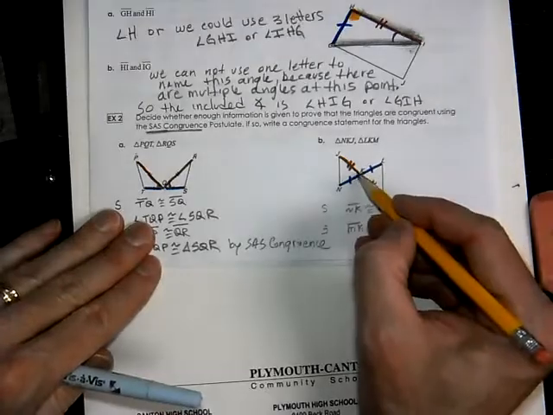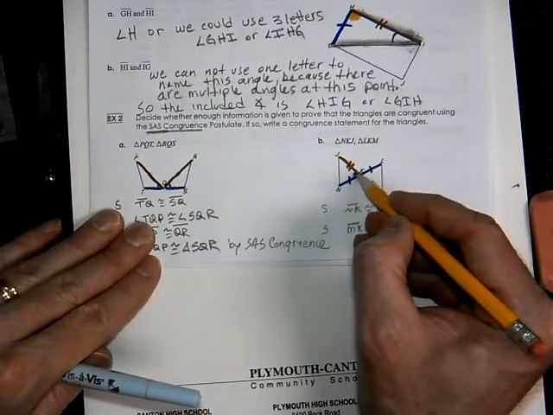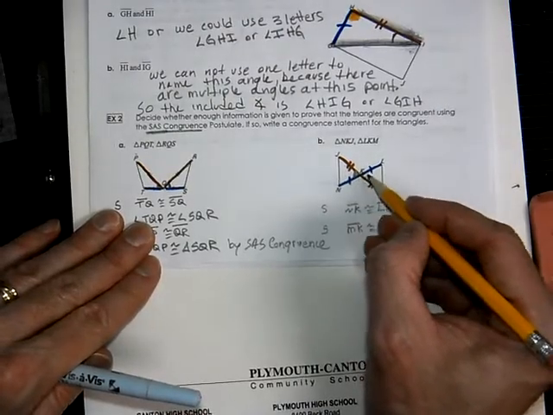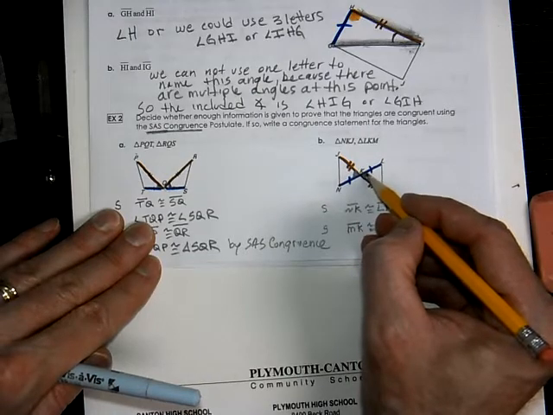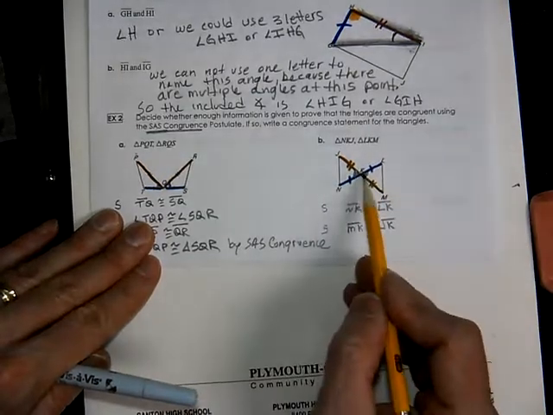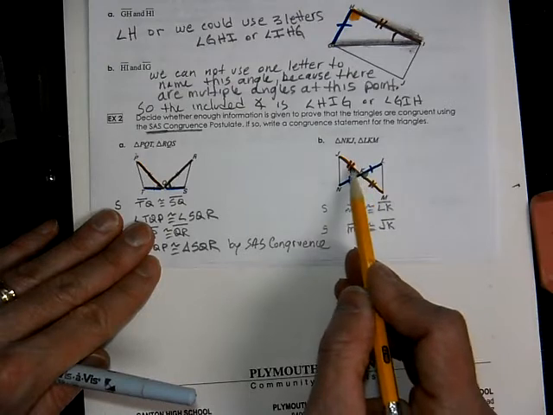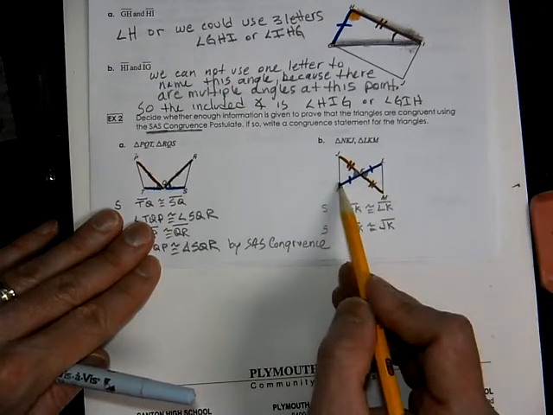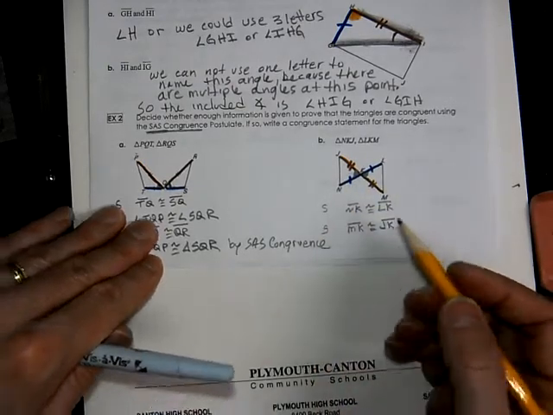But if I look closely, I could talk about this angle being congruent to this angle. Kind of that bow tie type of angles. They're formed by a big X. We call those vertical angles.